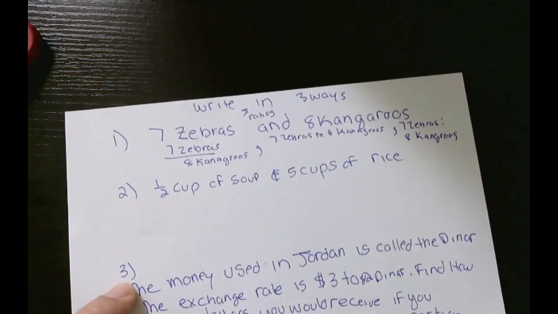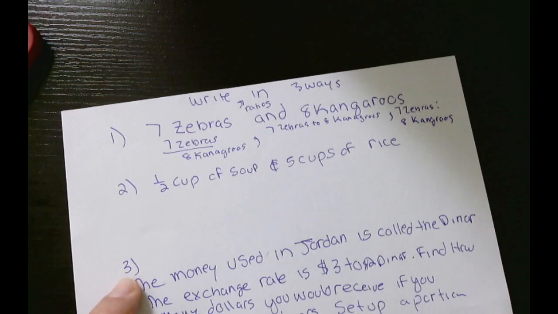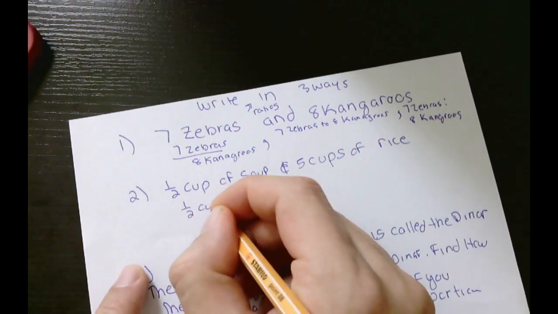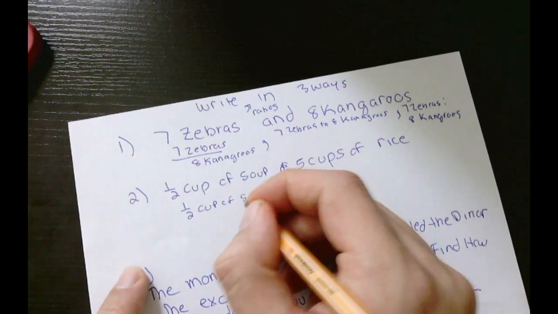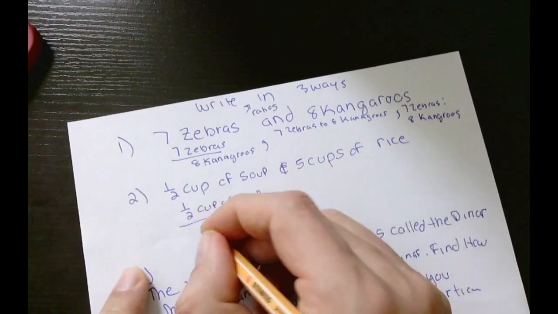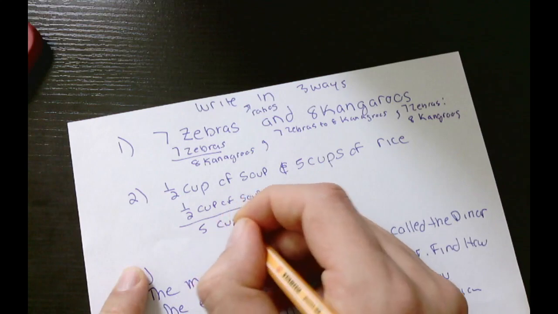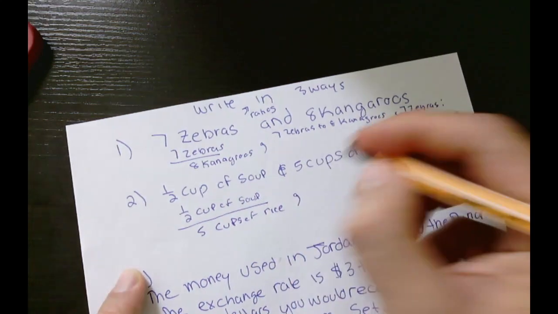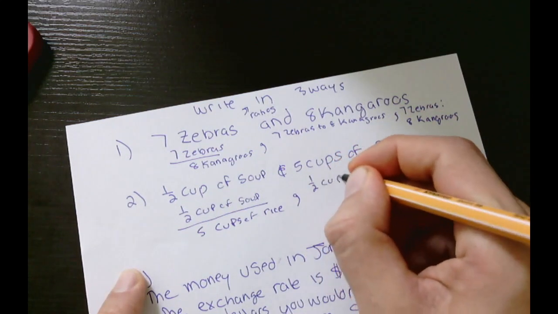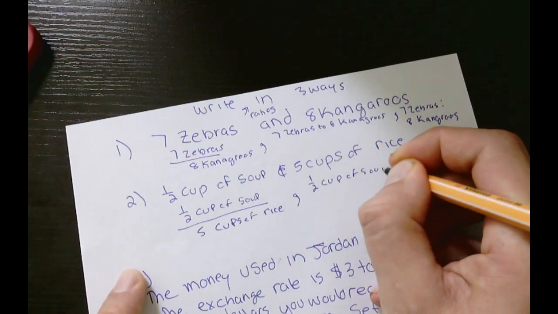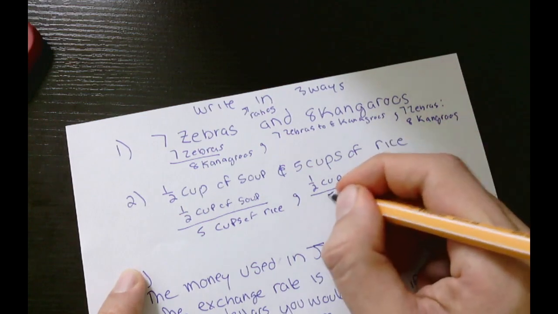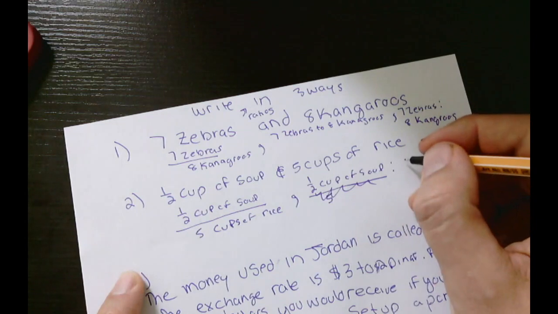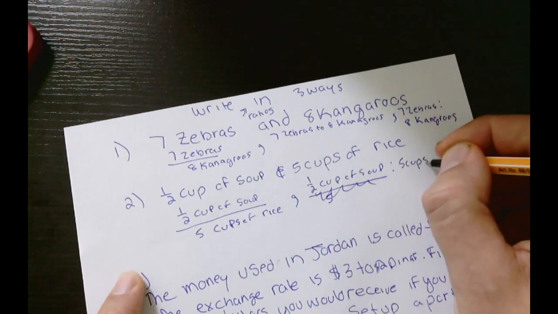Let's continue. We have a half a cup of soup and 5 cups of rice. So we'll do a half a cup of soup over 5 cups of rice. We have a half a cup of soup, colon, 5 cups of rice.